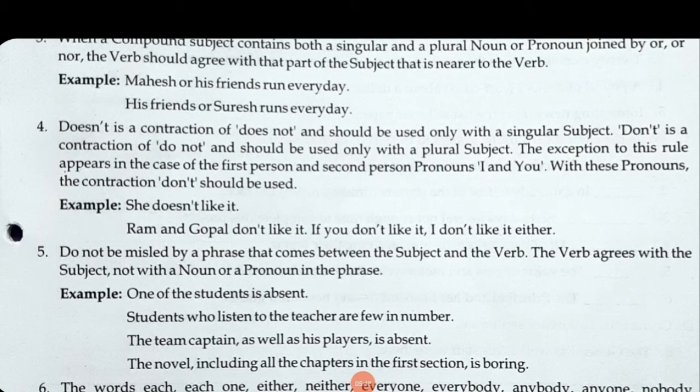The team captain as well as his players is absent. If our two subjects are connected with the conjunction as well as, we use verb according to our first subject. In this sentence, the team captain is our first subject and it is singular, so we use is. The novel including all the chapters in the first section is boring.